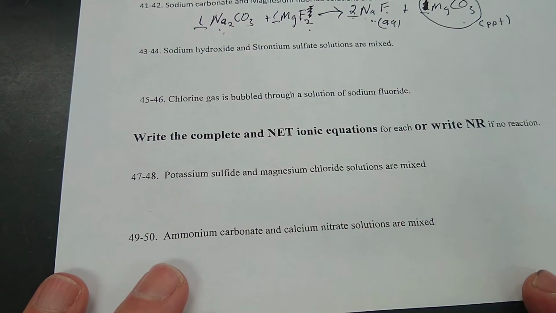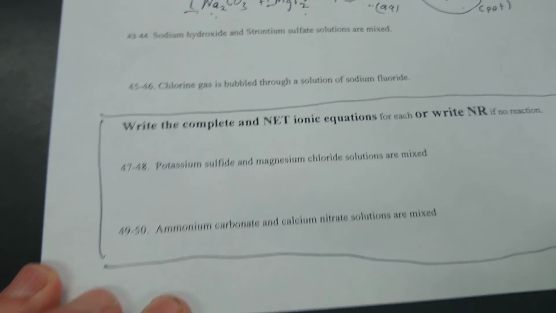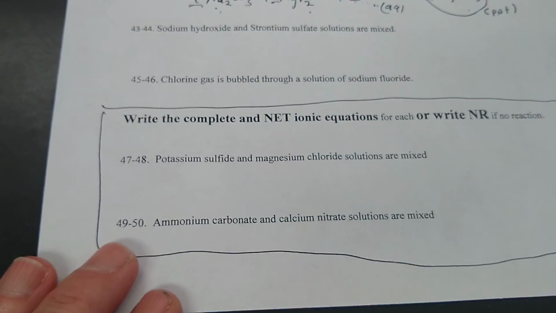And then down here at the bottom, there's a thing that we're going to do today called net ionic equations, and they're very easy. And that lesson will come out in just a little bit.